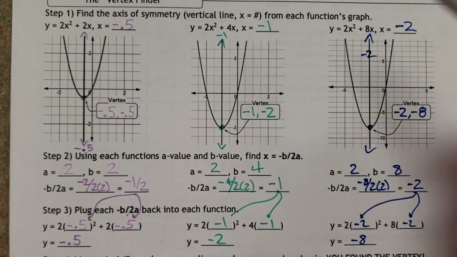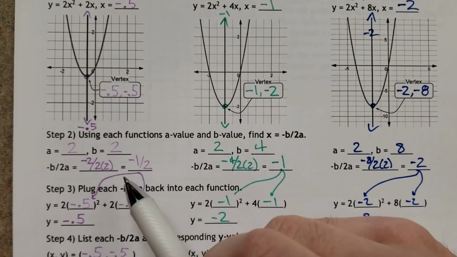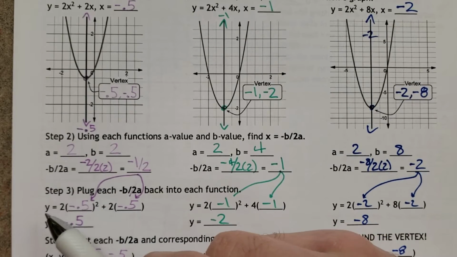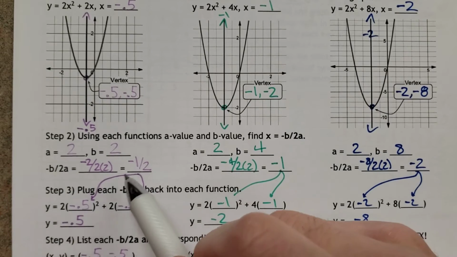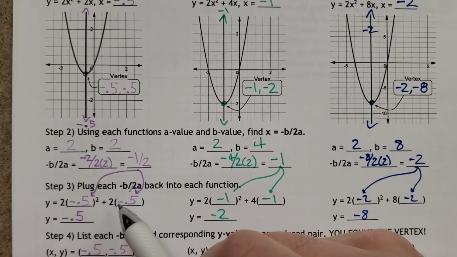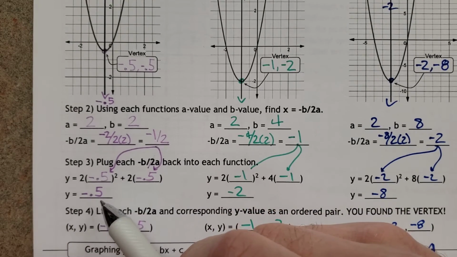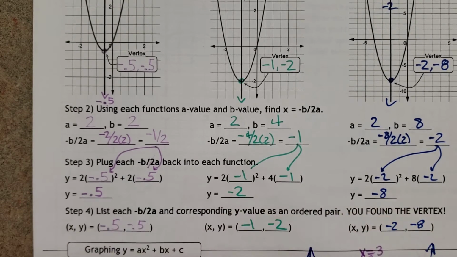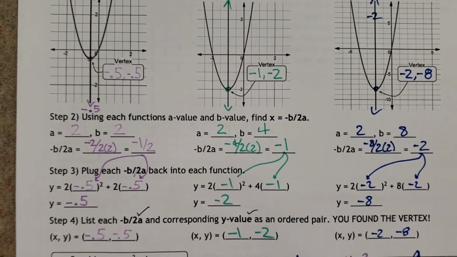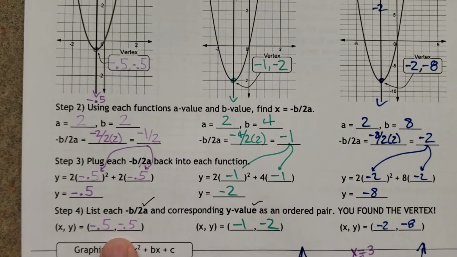Well, what about the y-coordinate? I'm glad you asked. Once you have the x-coordinate, you can plug it in for x and find the y-coordinate. So if you take negative half, negative 0.5, and plug it into 2x squared plus 2x, you get a negative 0.5 out. So together, when you list the vertex finder and the corresponding y value, you get the vertex.